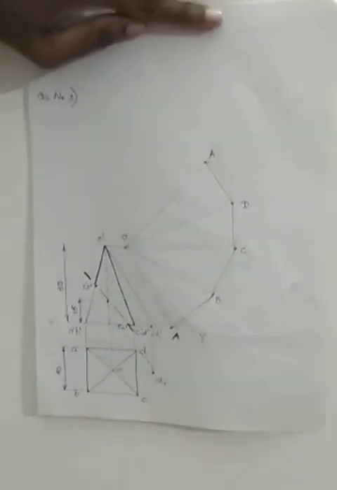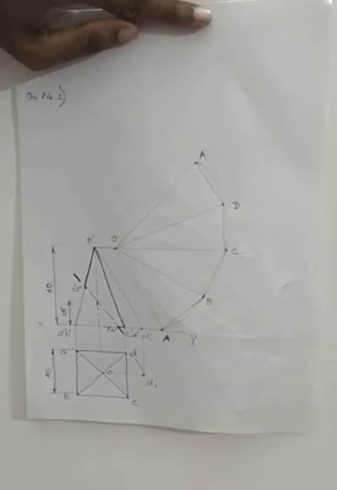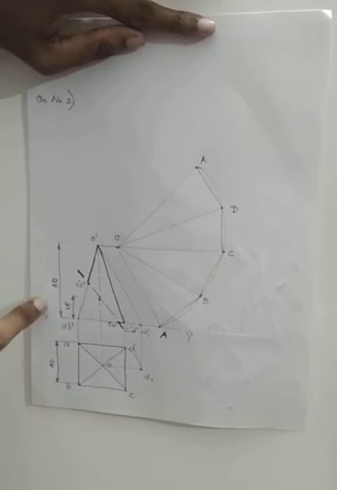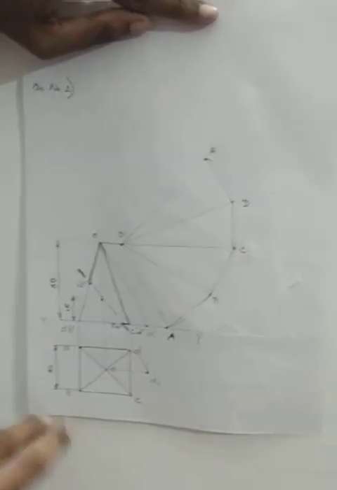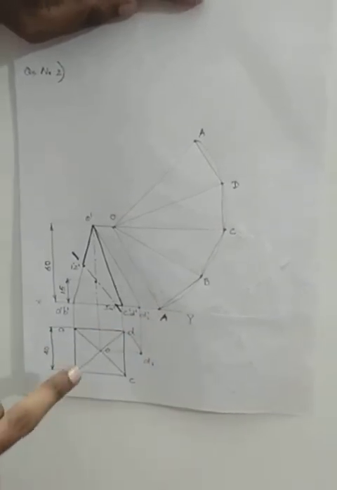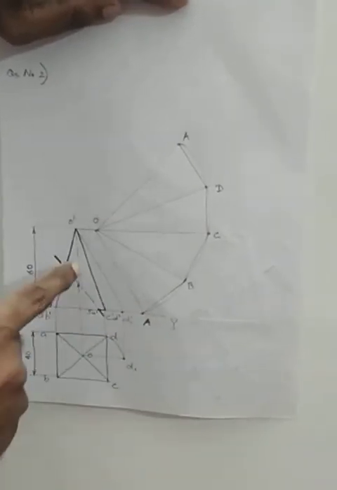So we are starting with the second problem. The second problem is also a square pyramid. Side of base is given as 40 mm, height 60 mm, and you are asked to place one base edge again parallel to VP. So as usual, we will be drawing the top view, we will be drawing the front view, and we have to draw the development.